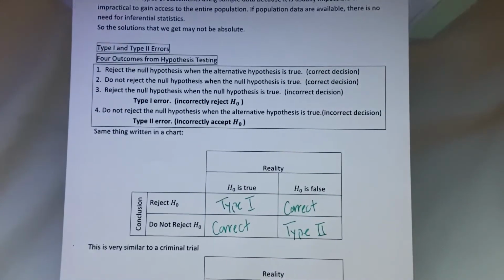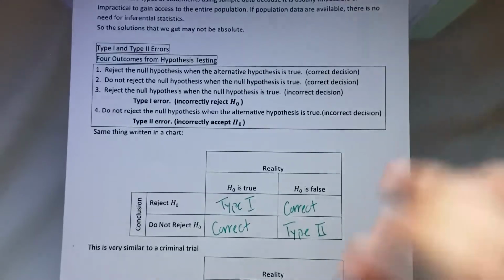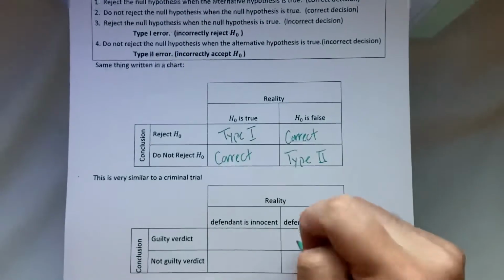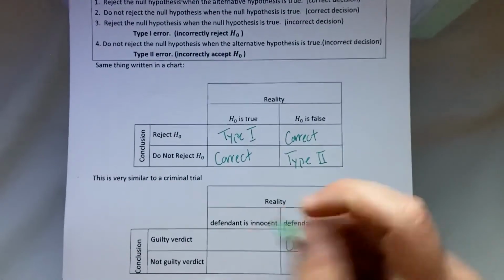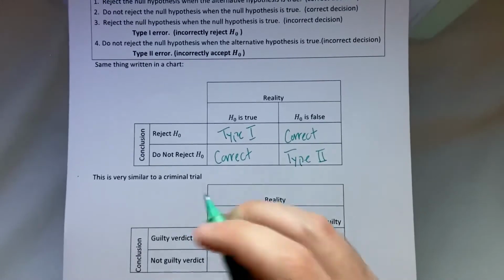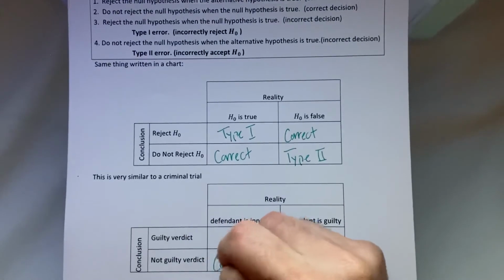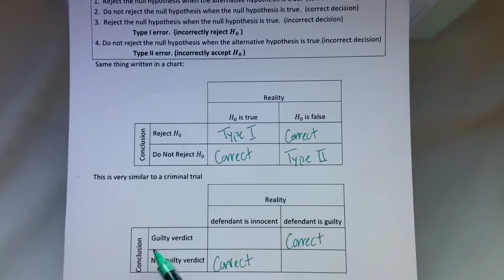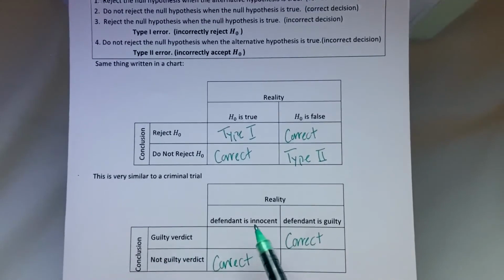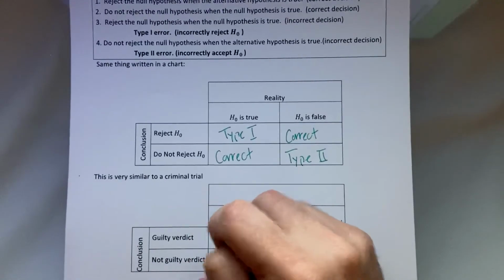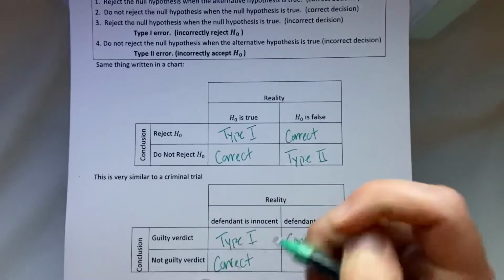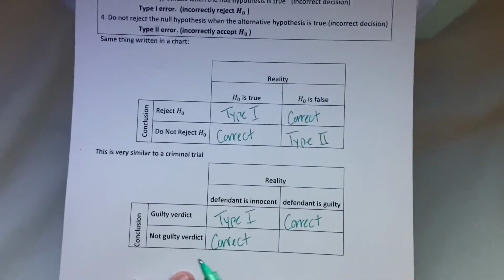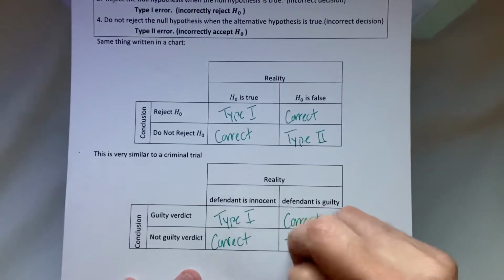It's kind of like a criminal trial, guilty, not guilty. If the defendant is guilty and the court finds him guilty, that's correct. If the defendant is innocent and they find him not guilty, also correct. But if you get a guilty verdict when the defendant is innocent, that is an error, but it's a type 1 error. Similarly, if you don't get a guilty verdict but the defendant is guilty, that's type 2.